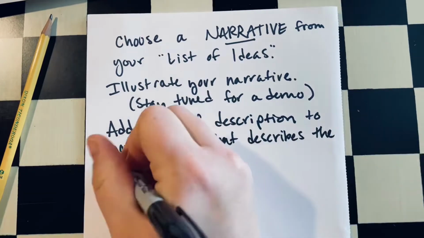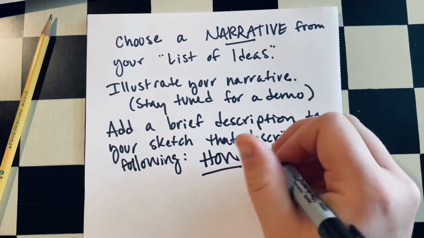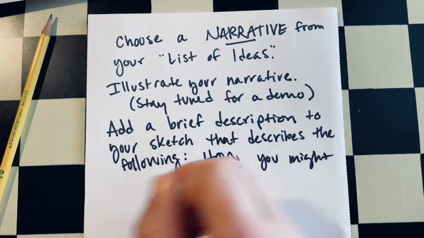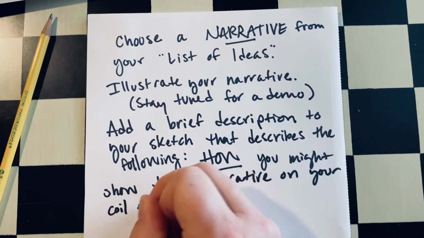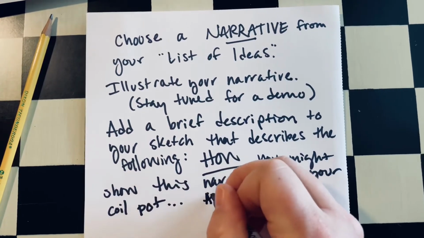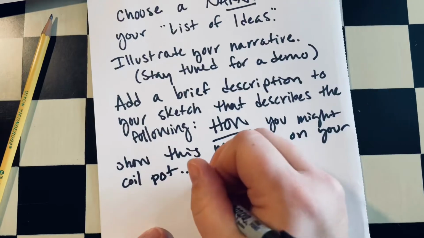Add a brief description to your sketch that describes the following: how you might show this narrative on your coil pot, and what is going on in your narrative.